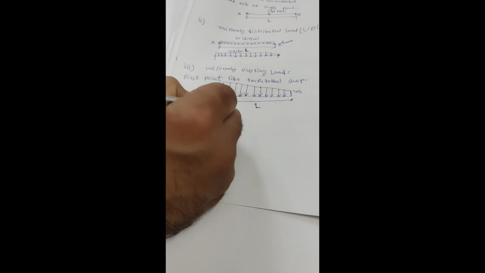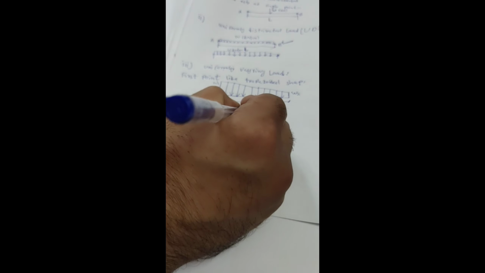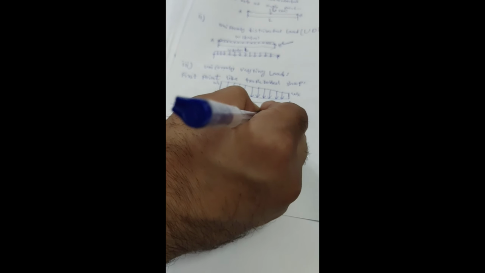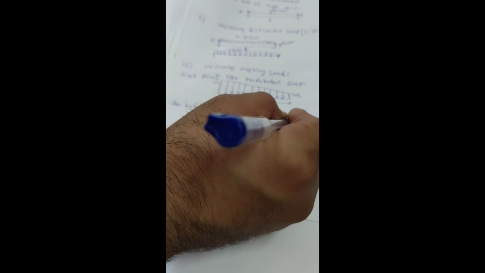The total load is equal to 1/2 into (W1 plus W2) into L. This is nothing but the area of the trapezoidal shape.